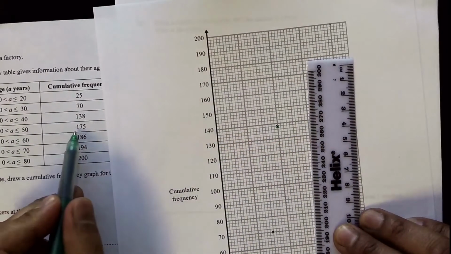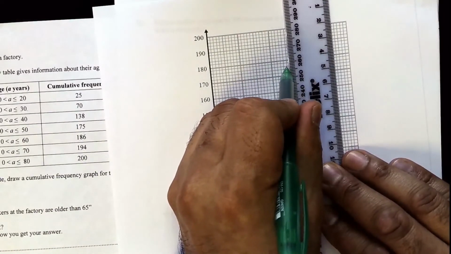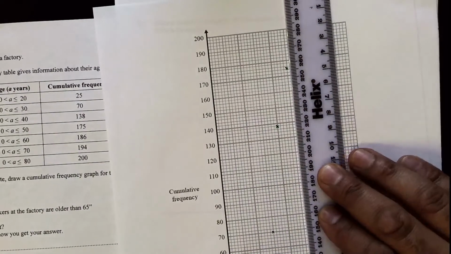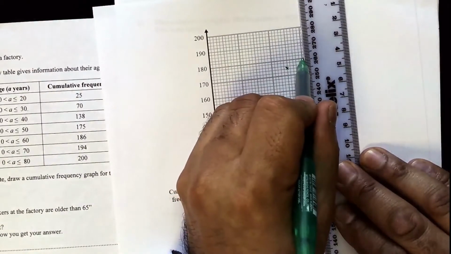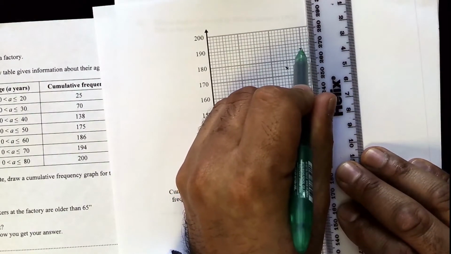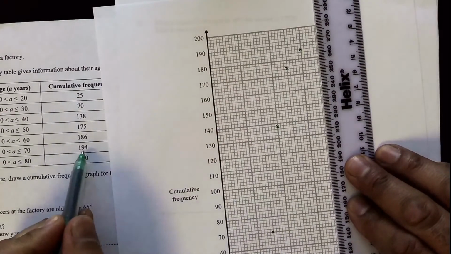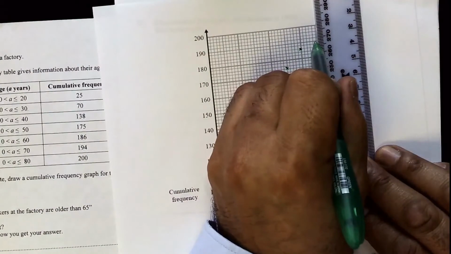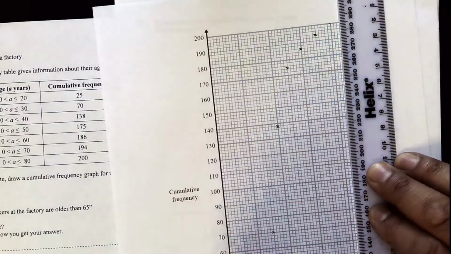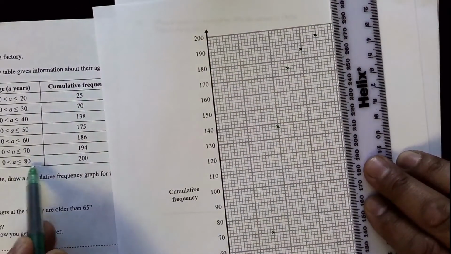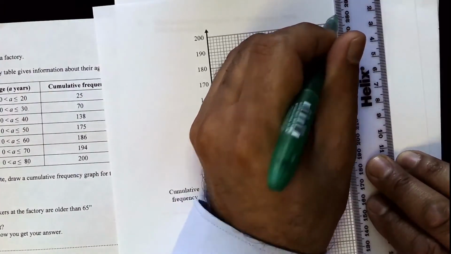Next one, 50 is 175, 50, 175, and 60, 186, 60, 186, 70 is 194, 70 is 194 there, and then for the last point, 80, 200, 80 to 200, which is there.